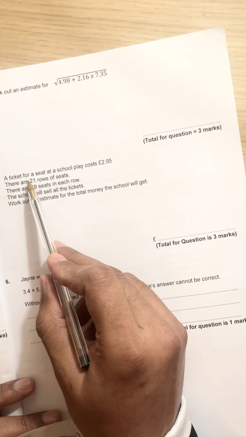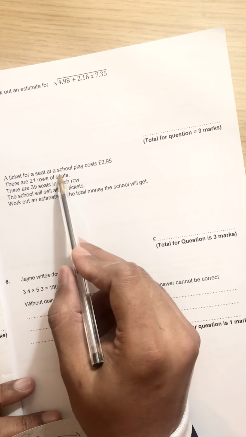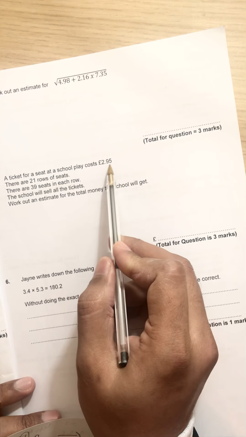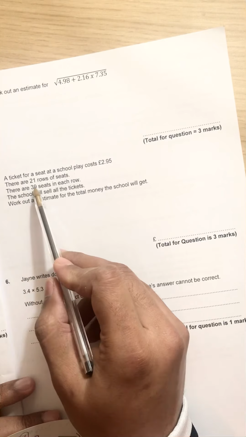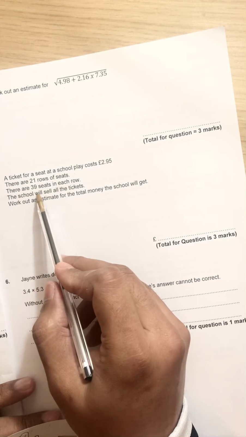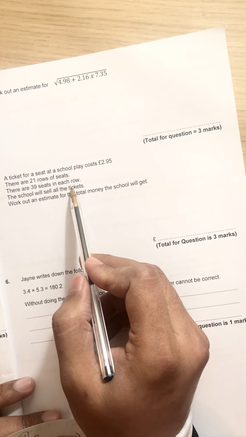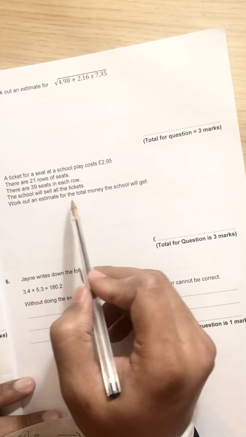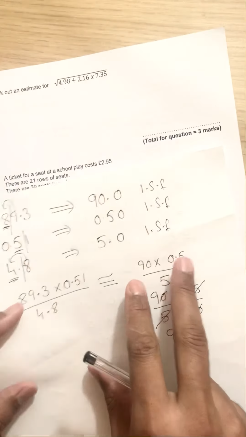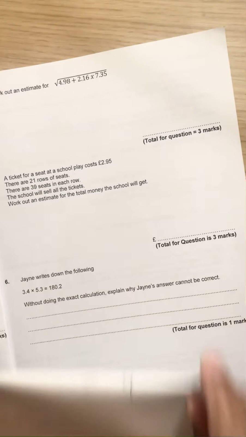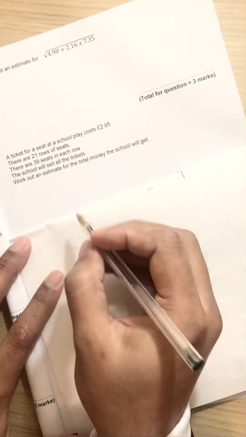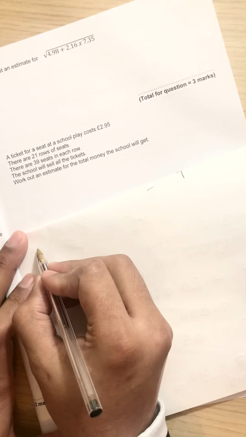A ticket for a seat at a school play costs £2.95. There are 21 rows of seats. There are 39 seats in each row, and the school will sell all the tickets. Work out the estimated value. Same, you need to work out an estimation value. First of all, you need to write down the value. What they say that cost is this.